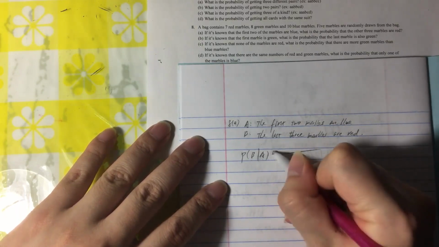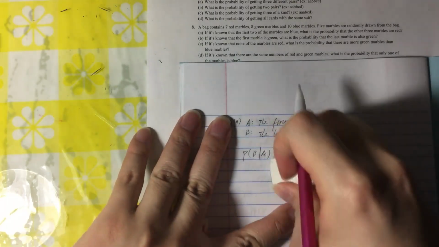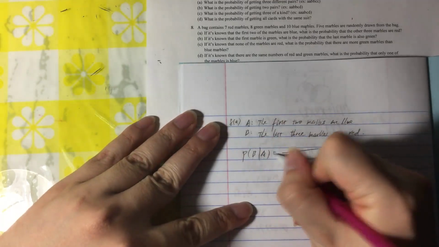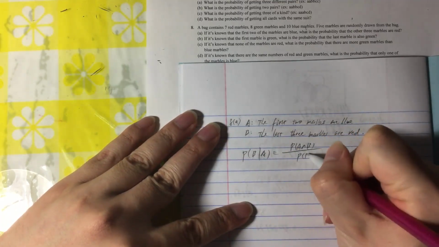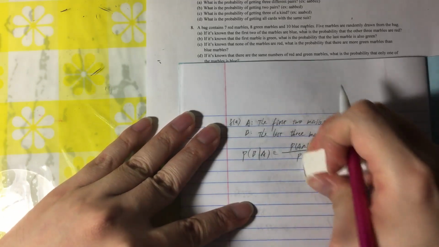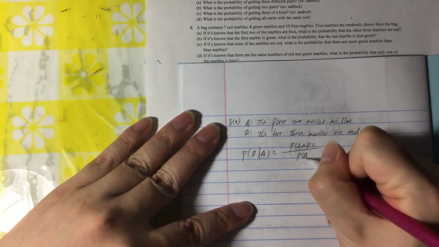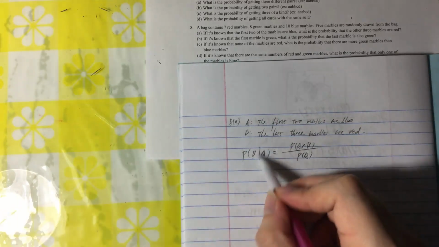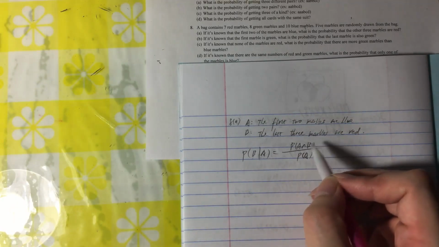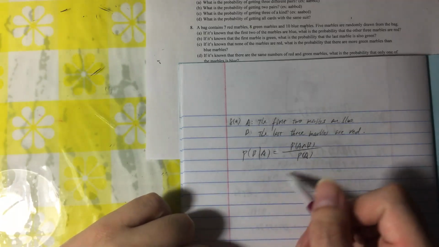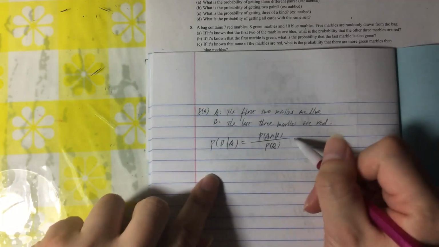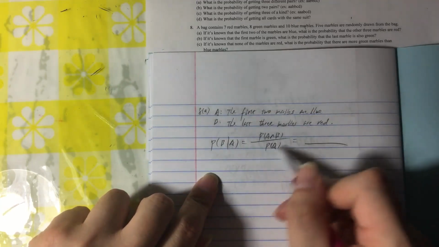Use the formula for conditional probability. This can be rewritten as probability of A intersection B over probability of A. The denominator must be the condition. So let's find each probability individually, then divide. Let's find the denominator first. Let's find probability of A first.